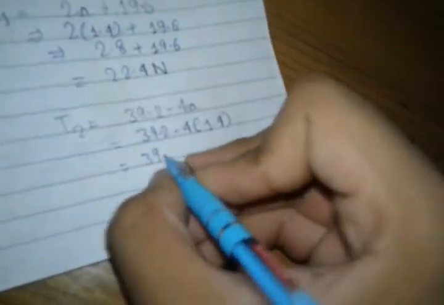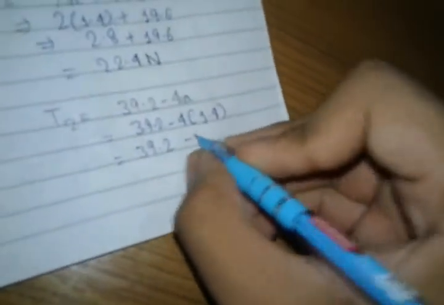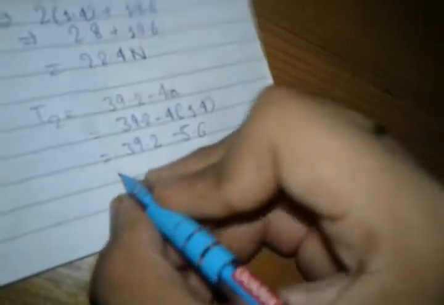So 39.2 minus 5.6 will become 33.6 Newton. So the acceleration is 1.4 meter per second square, tension T1 is 22.4 Newton and tension T2 is 33.6 Newton. So we have solved this long question, and this ends the solution of the question.